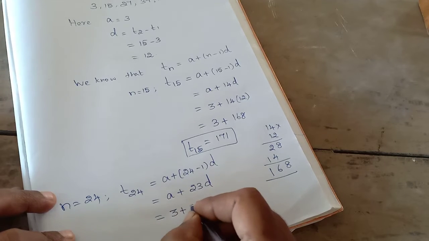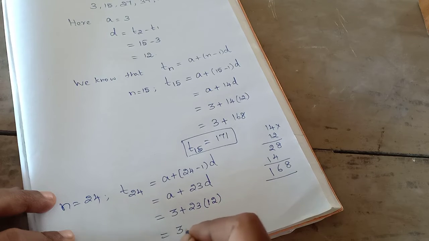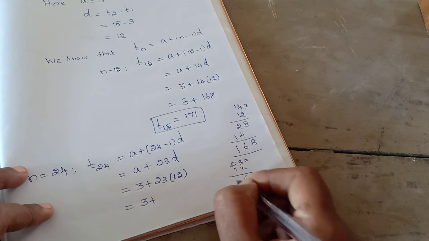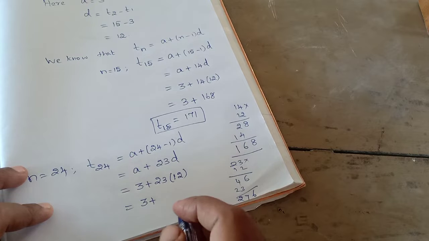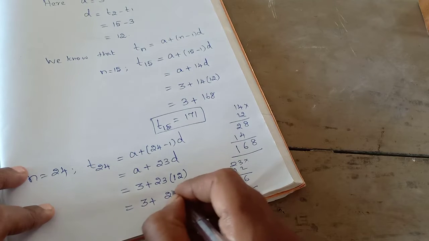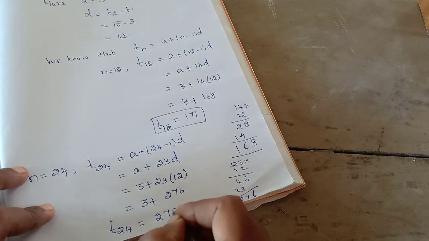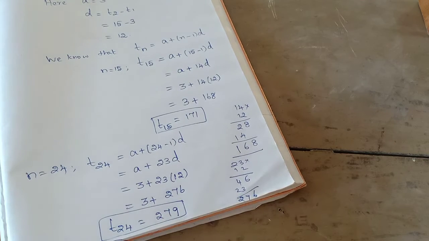So 3 plus 23 into D, which is 12. So 3 plus 23 into 12: 6, 4, 3, 2, 3, 7, 2. So 276. So T24 equal to 279. This is T24, that means the 24th term.